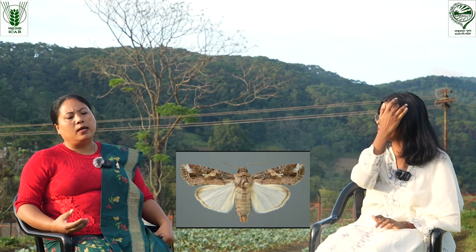The adults resemble other Spodoptera species. The forewings of the male moths are dark brown with triangular white spots. The females are duller greyish brown in color, and the hind wings are usually cream or pale in color. So these are the morphological characters by which they can be identified. Okay. Ma'am, with the help of what you have shared, I think our farmers will be able to identify this insect.